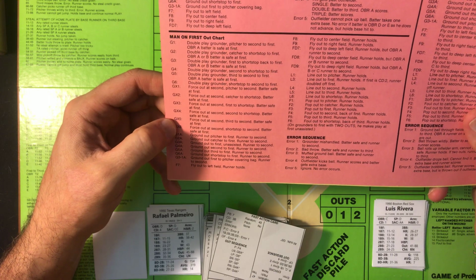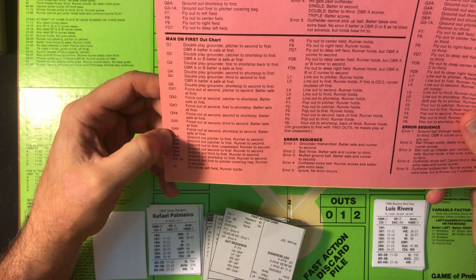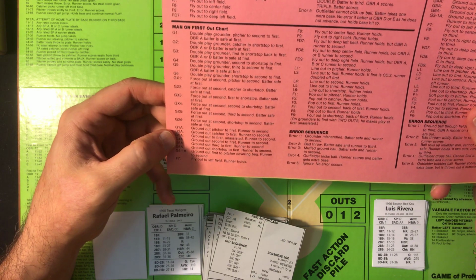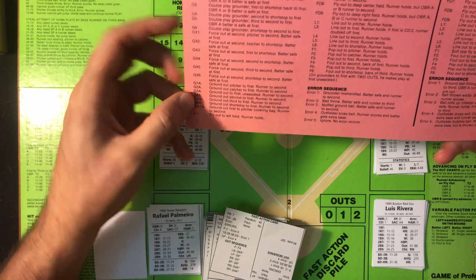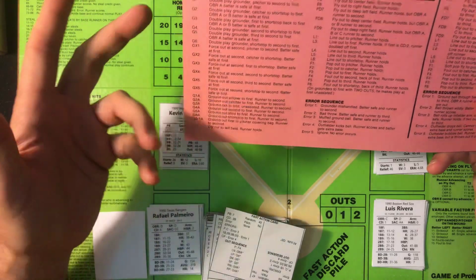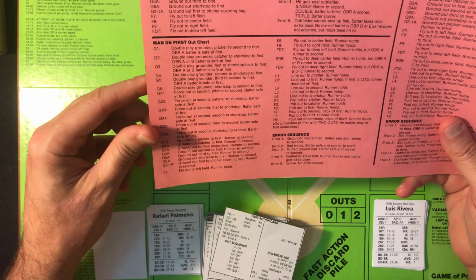GX4 would be a 4-6. A GX5 would be a 5-4, and like that, basic stuff. And then G1A, you also get that. That's basically the runner advances. So those are all kind of worked into the game.